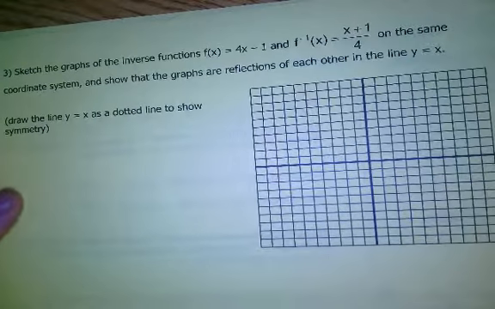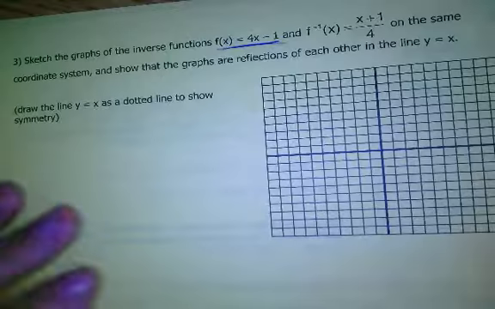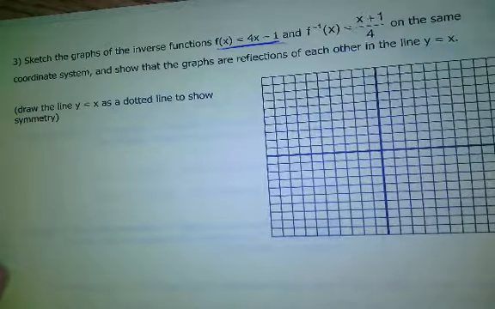So let's do f of x first. If you want to do it, I'll do it in different colors. You don't have to. I will, just so you can see the difference. So I'll do the f of x in blue. It's a line. Who remembers how to graph a line? Nobody? Oh, we're in trouble.